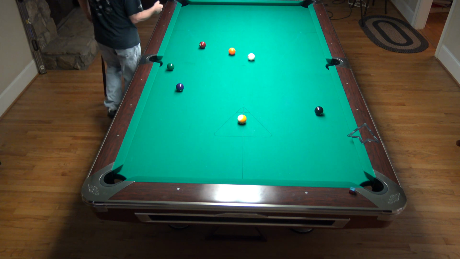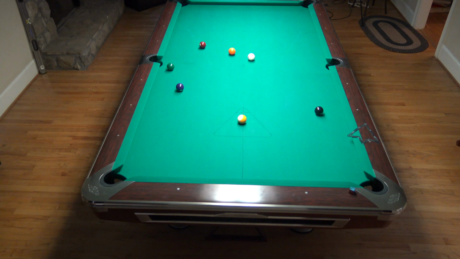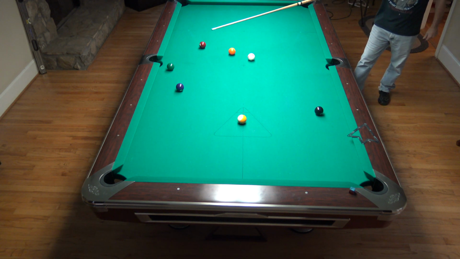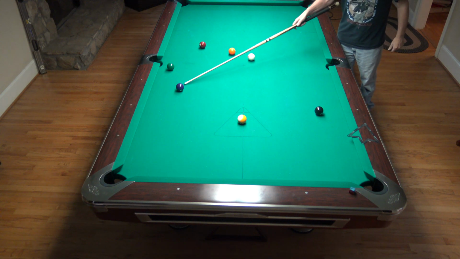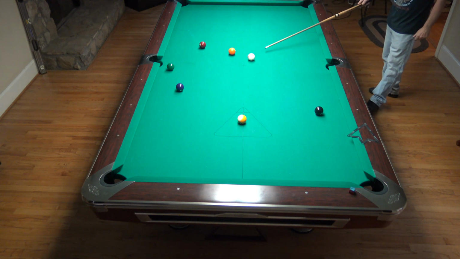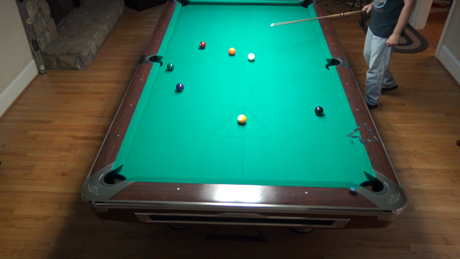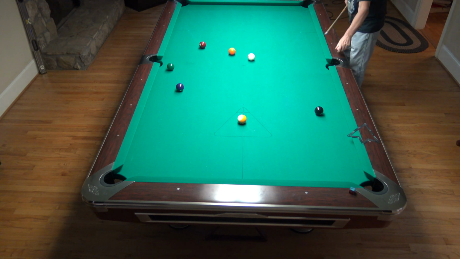This looks like it might be risky. The only real risk here is the scratch in the other side. Personally, I would play that 5 in this corner, which gives me this angle coming up the funnel for the 5. So that's kind of my plan.